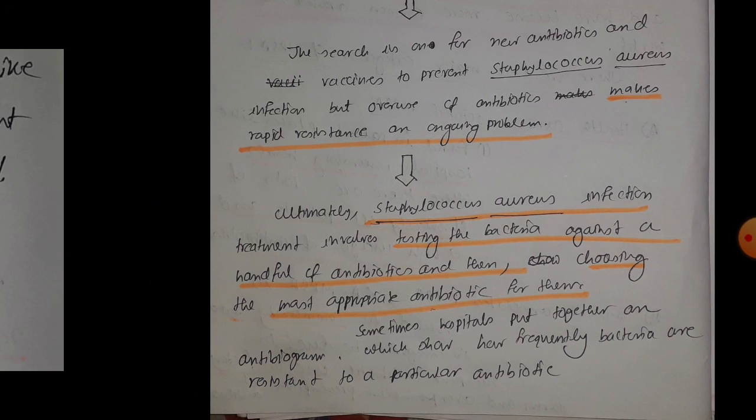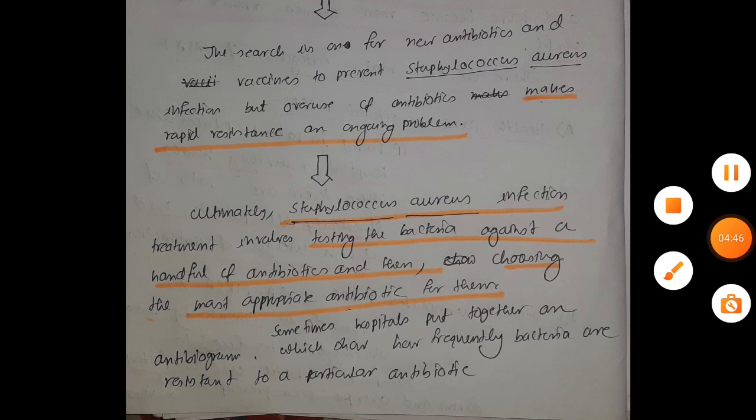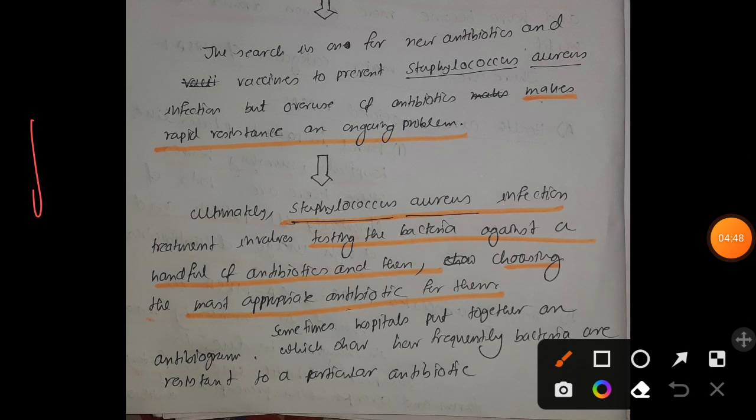Okay, so up to that part we have learned that at first we are using penicillin, right, at the very initial level of Staphylococcus aureus infection.